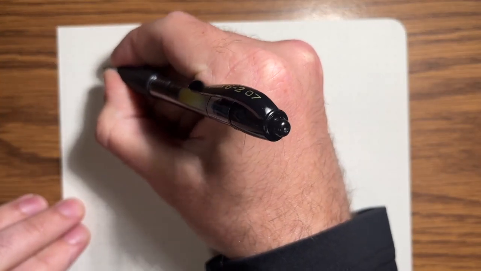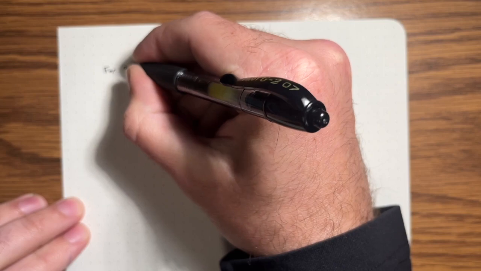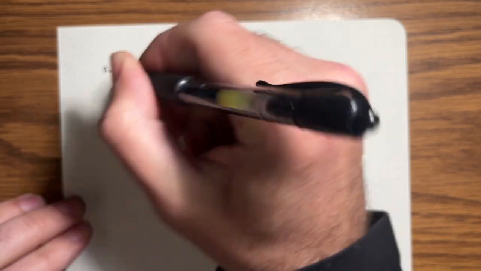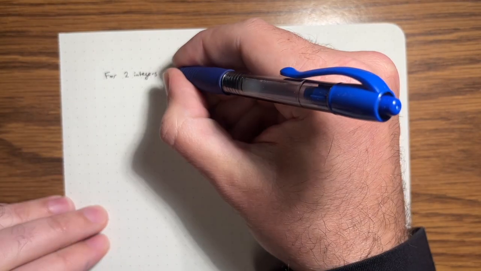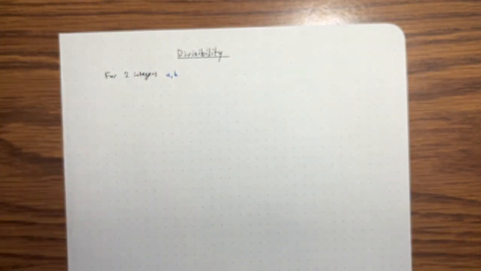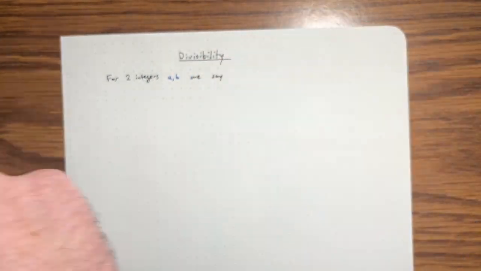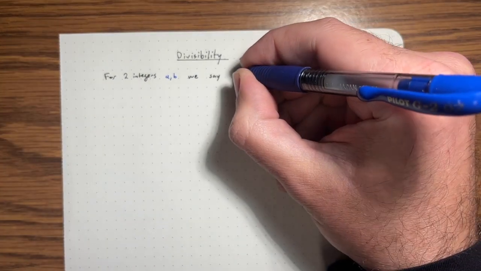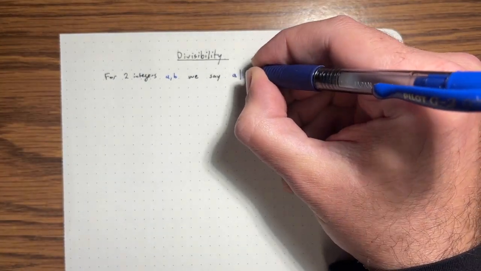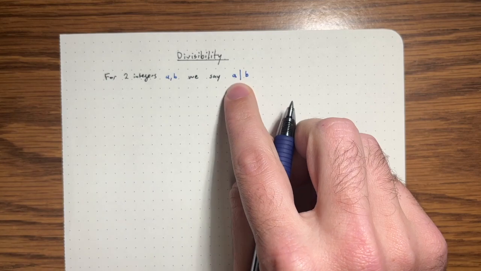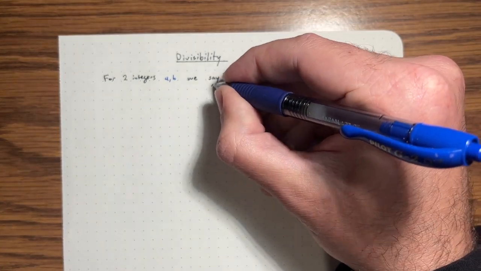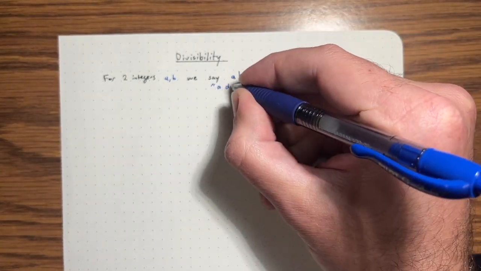So for two integers, let's call them a and b, we say that a divides b. I'm going to write it like this with this vertical line. But the way you say this in words is a divides b.